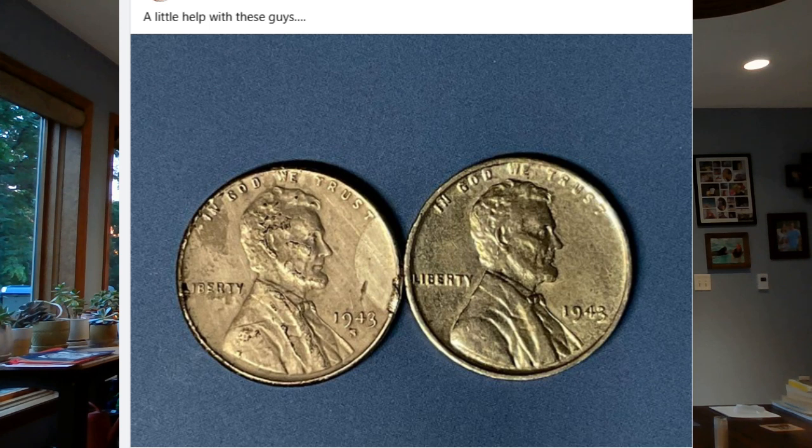Do not, whatever you do, do not simply just ask the question, what is it that I'm seeing here? Or do you guys see what I see? Or this is a really good one here. I think I have something really good here. Tell me if you can see it as well.